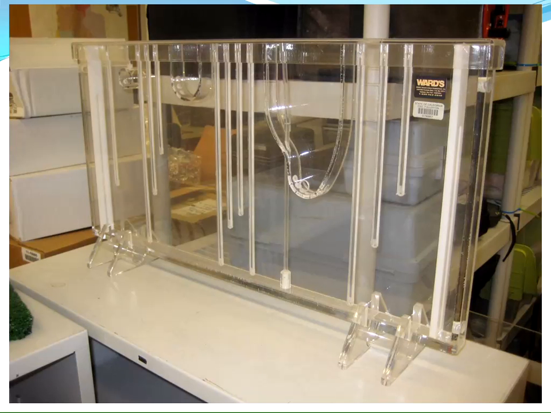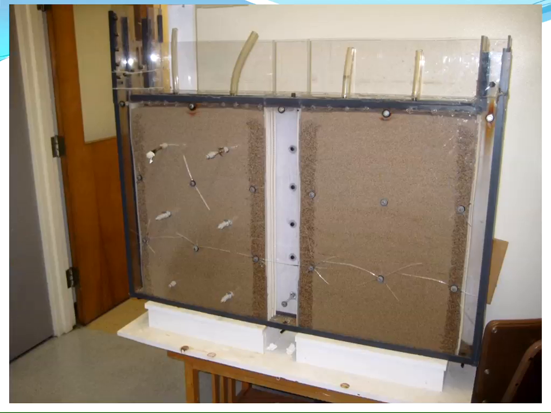Ward's catalog used to sell some of these. They came as basically a plastic box, and you put your own aquifers in it. So if you want to have an aquitard, you could put it in there. If you want to make it all completely unconfined, you could do that. You basically made whatever you want out of it. And I do believe they still sell these. I don't know what the price is on them. But there again, you can make your own homemade ones.